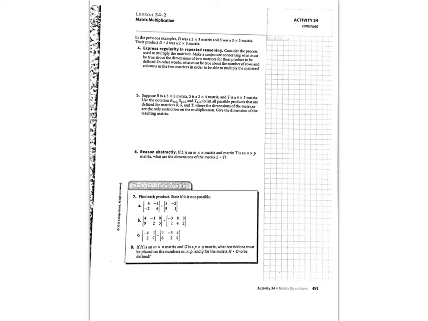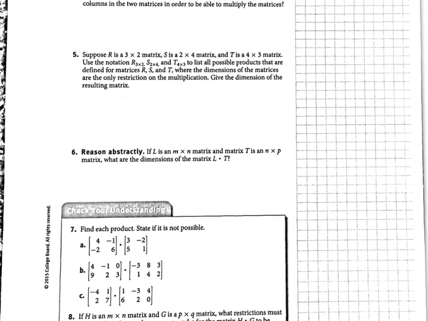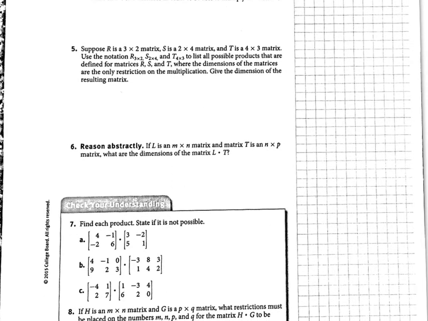All right, let's talk some more about this multiplication and how you know if two matrices can be multiplied together. That's the big thing. Not all matrices are possible to multiply together. It's like not all matrices are possible to add or subtract either. So if we go through this, I'm going to write this a little bit. Matrix R is a 3 by 2. Matrix S is a 2 by 4. And matrix T is a 4 by 3.